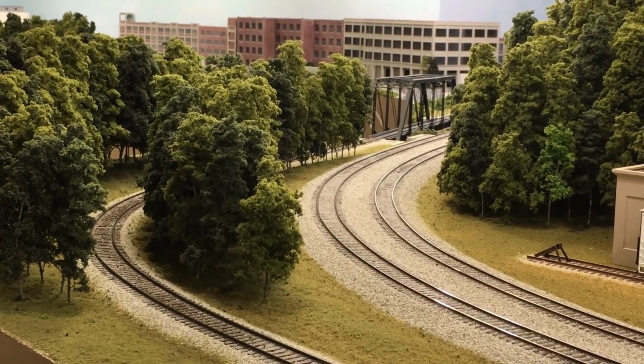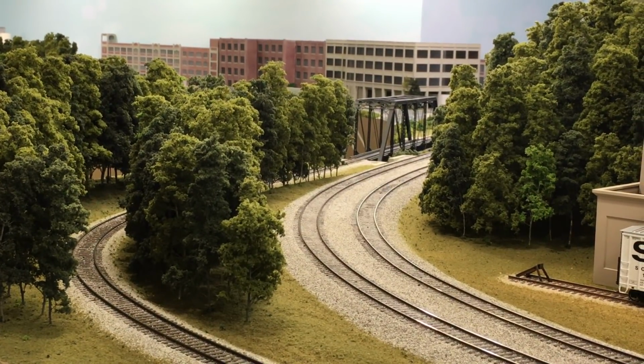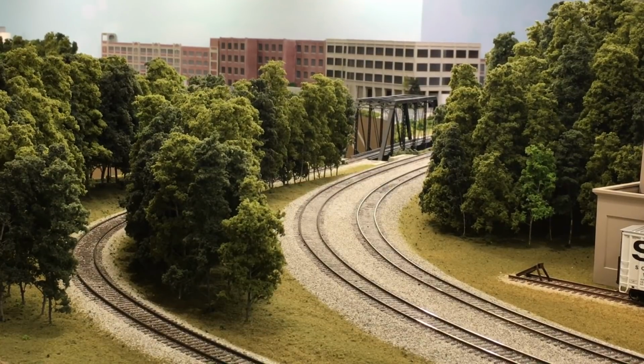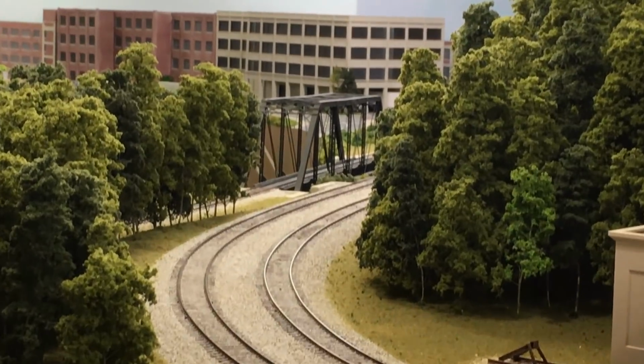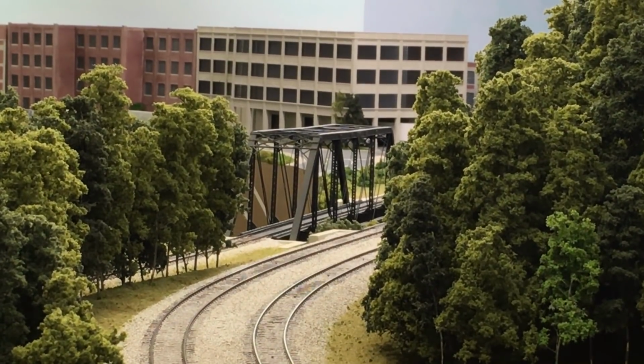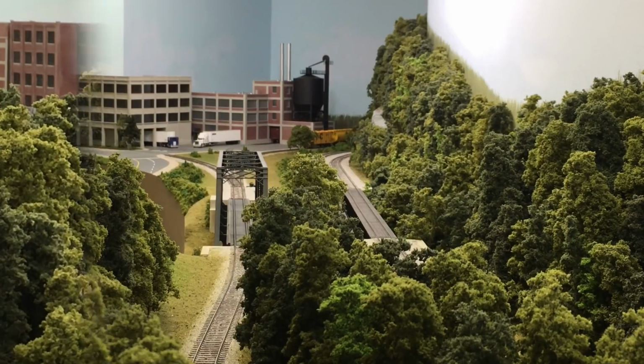The Conrail trains continue off into the distance and eventually cross the creek on a set of bridges, as does the Q&E track on a truss bridge. The Conrail trains make their way into staging, and the Q&E trains make their way to the lower industrial area, which we'll take a look at next.